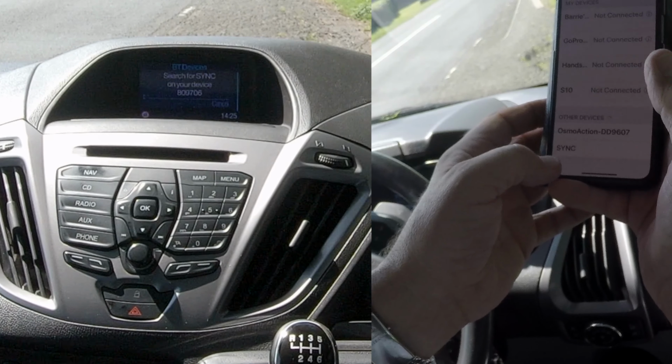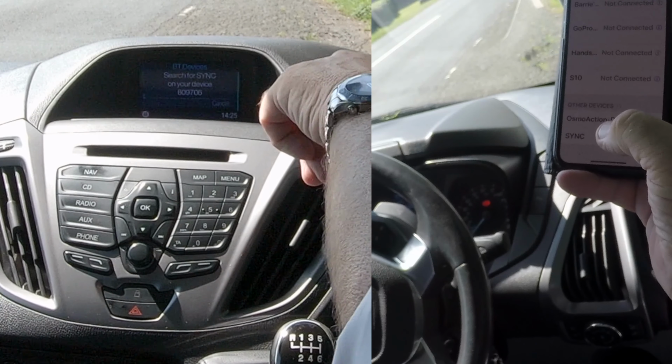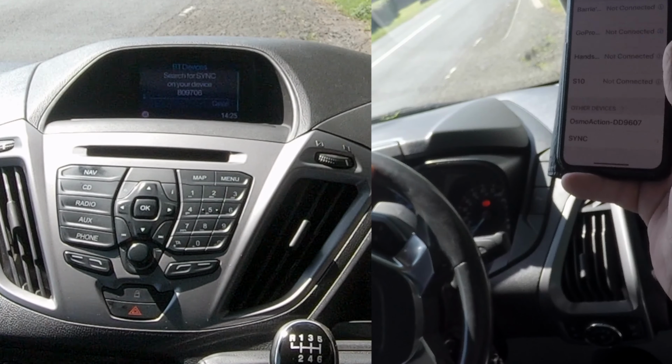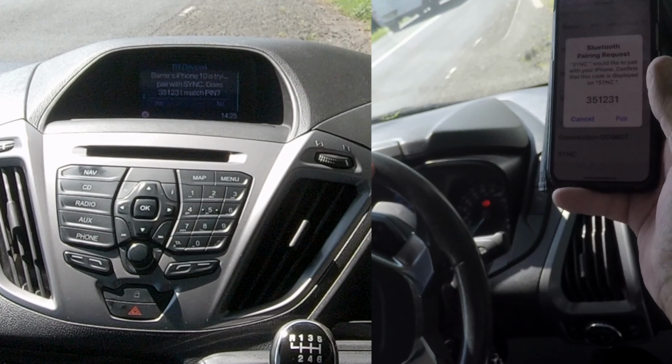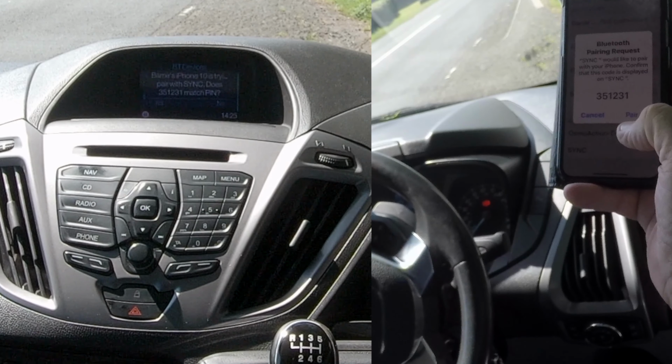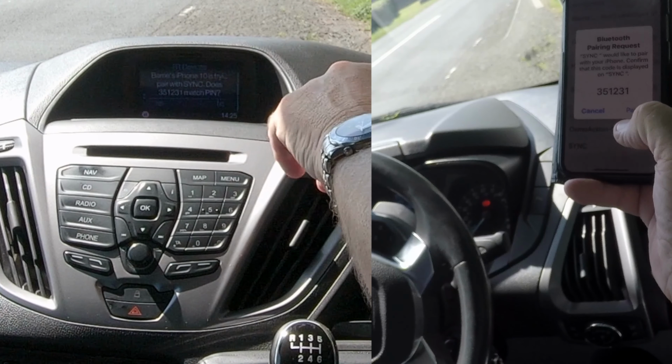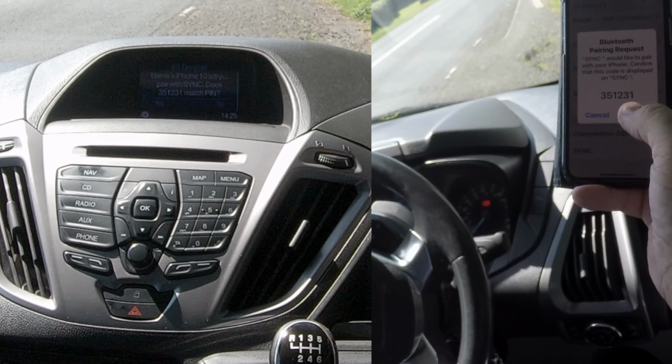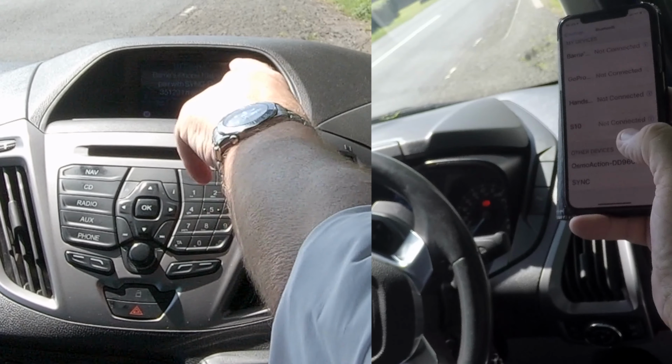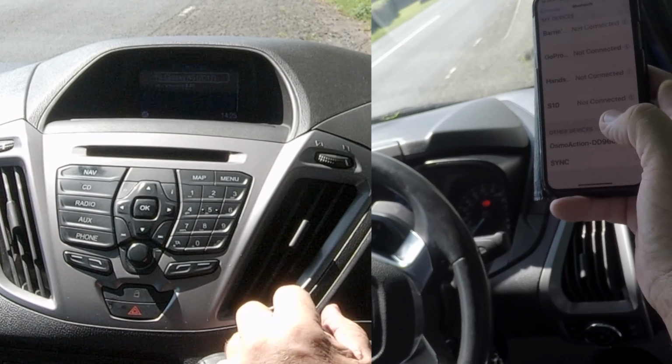So there you go, it's brought up sync already. It's showing a number there. We'll just confirm that the pin displayed on sync matches the pin displayed on your device. Well, yes, it 351231, so we'll click pair there, and does it match on here? Click yes there.